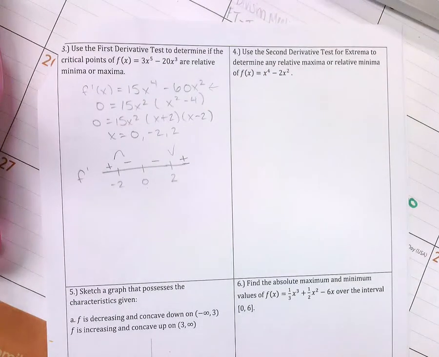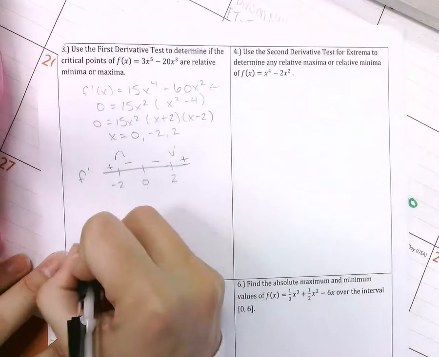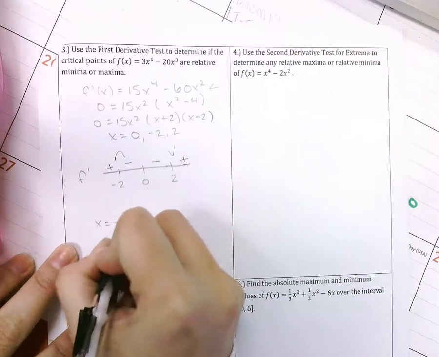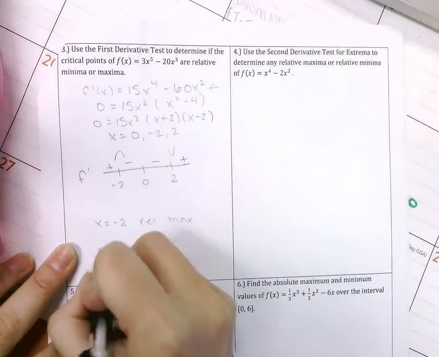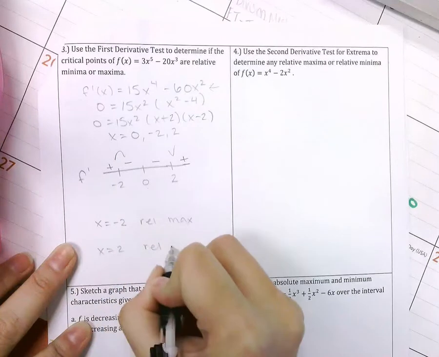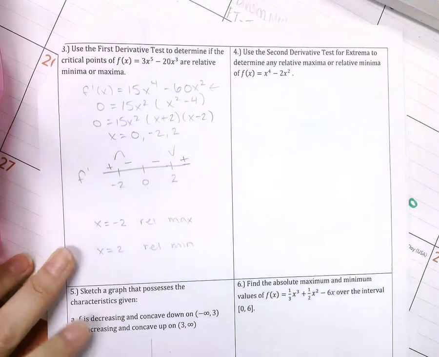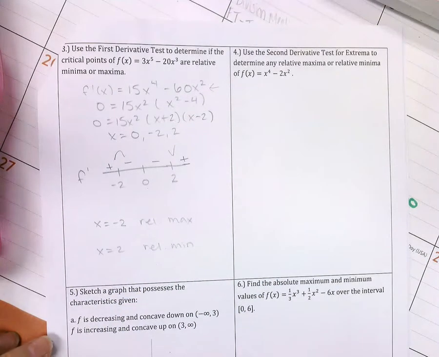So it says, use the derivative test to determine if the critical points are relative minima or relative maxima. So what you're going to say is that x equals -2 is a relative maximum, and x equals 2 is a relative minimum. And that's it. You don't need to do anything more than that because it doesn't ask you to do more. It just says, are the critical points, blah, blah, blah.